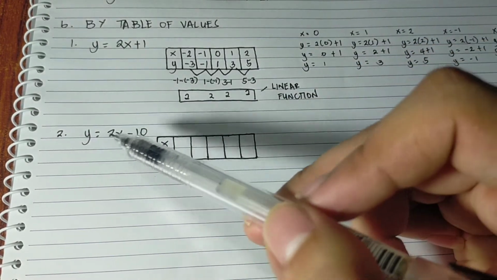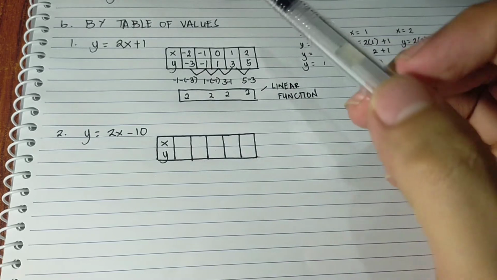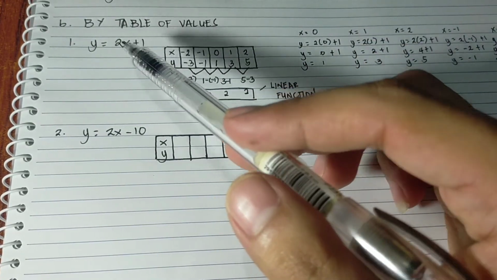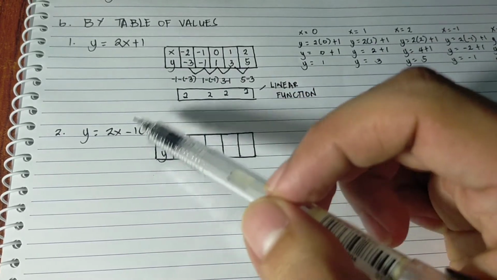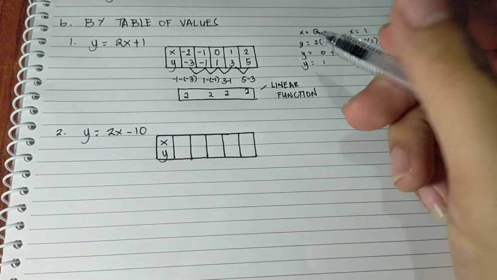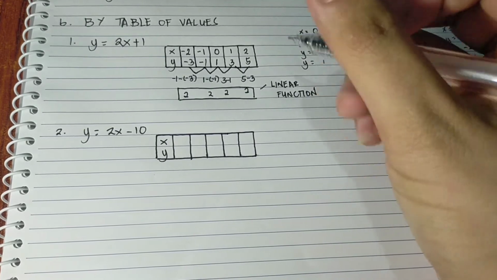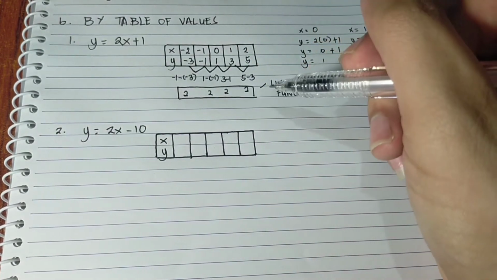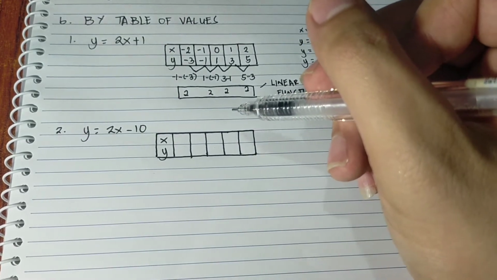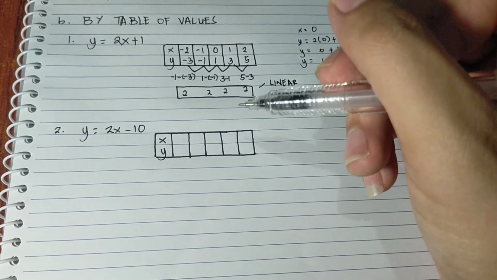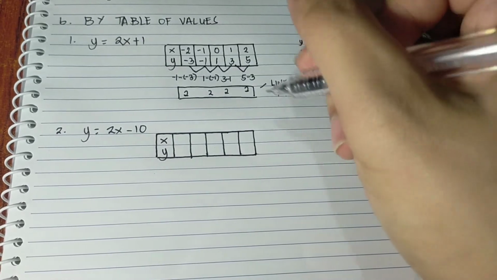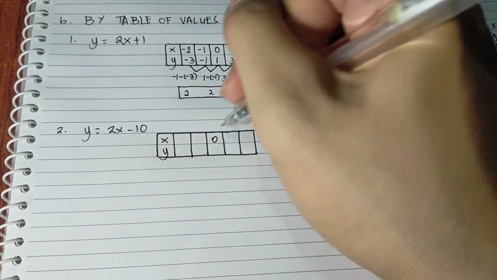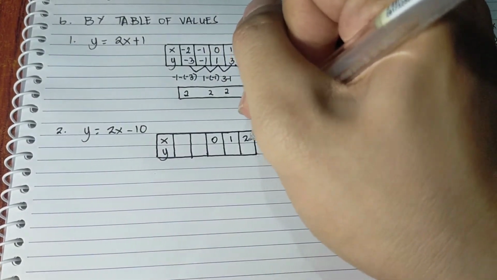Next naman tayo, number 2 example again. So, this one is y is equal to 2x minus 10. Same thing with number 1 example. So, as you can see, ang highest exponent nila ay 1. Therefore, it is a linear function. But how are we going to test if the given is the table of values? So, paano natin malalaman kung linear ba siya or quadratic? By using the table of values. Okay? So, again, the value of the middle is 0.